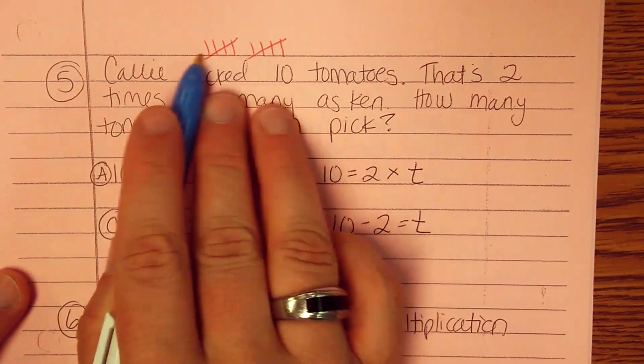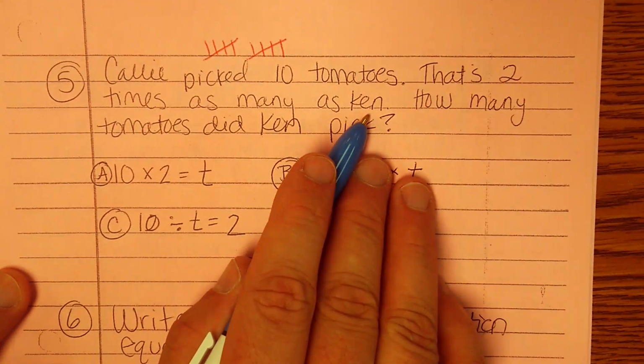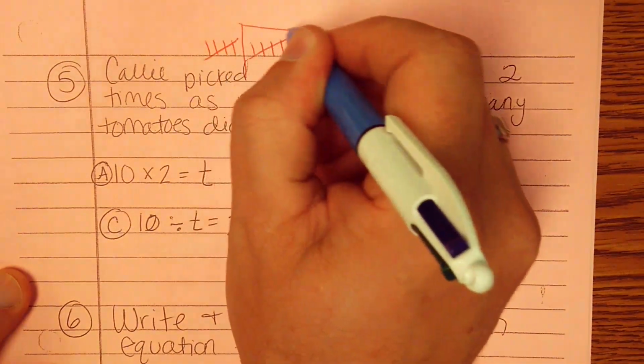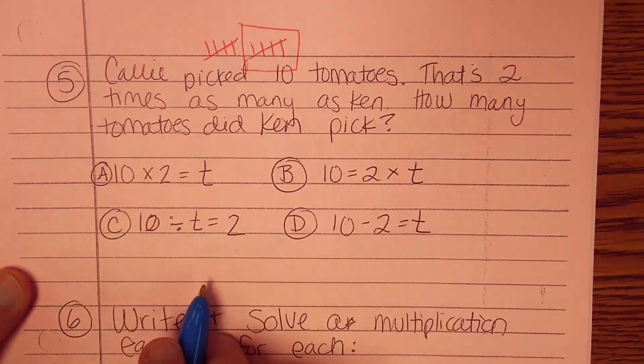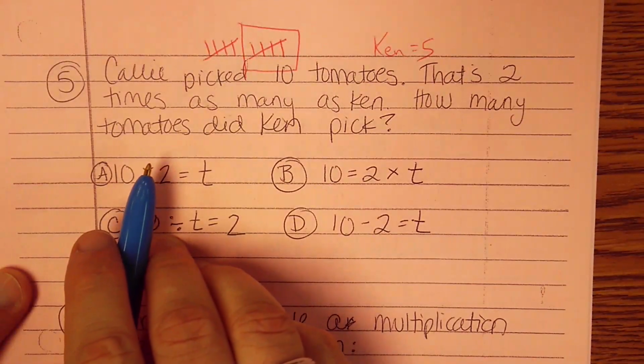That's what Callie picked, 10 tomatoes. This is 2 times as many as Ken. That means Ken has half as much. So he only has half as much. So how many does he have? Well, Ken has 5 tomatoes, right?